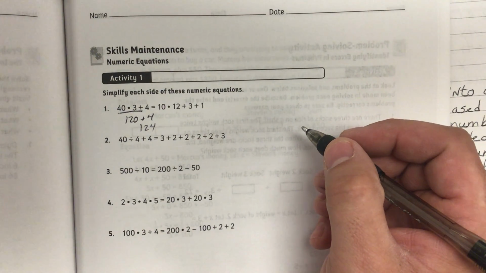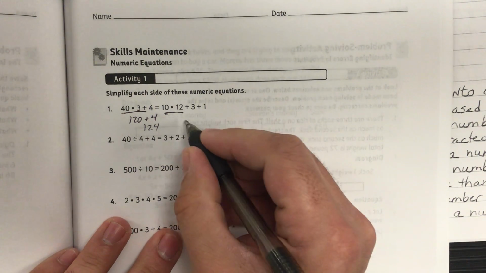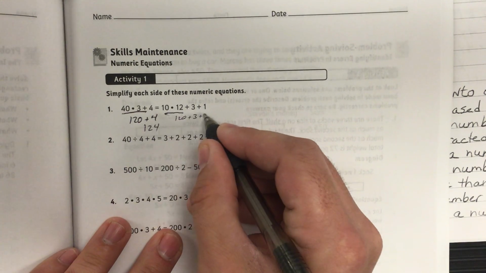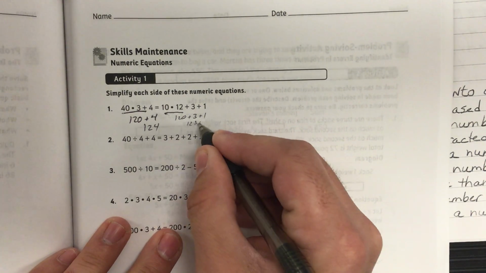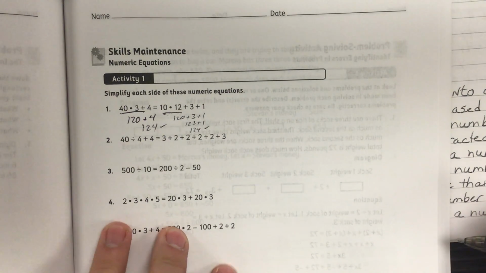So the right side, I better get 124 too because they tell me they're equal. What operation do I have to do first there? 10 times 12. What's 10 times 12? 120. Plus 3? 123. Plus 1. 121. You prove that they are equal. Again, you have to show that.